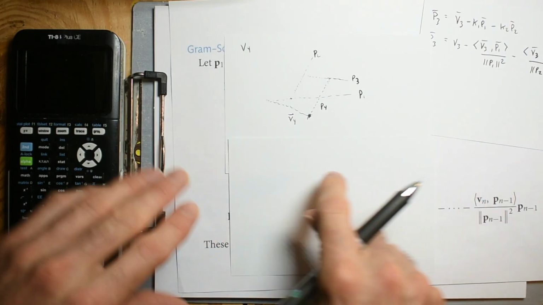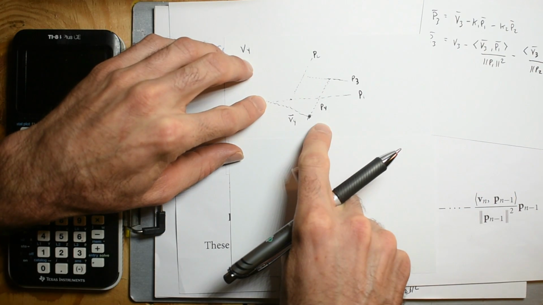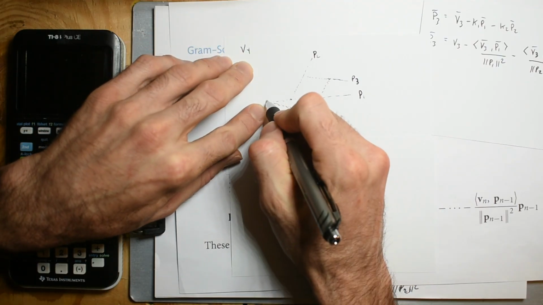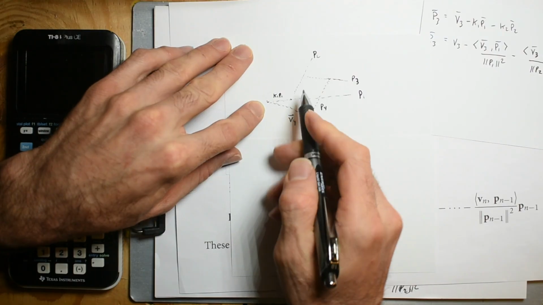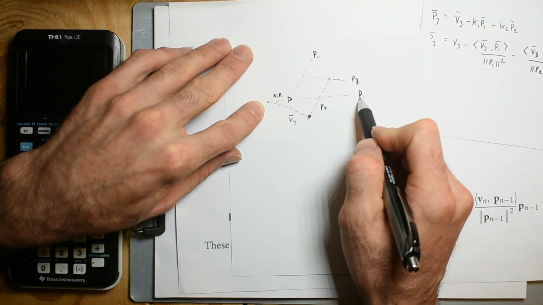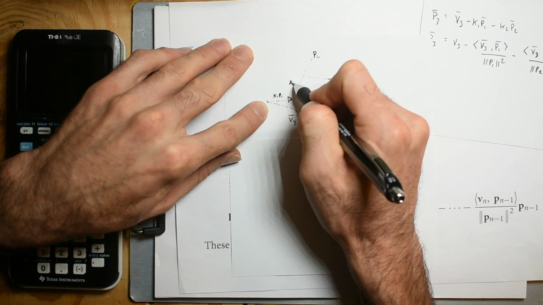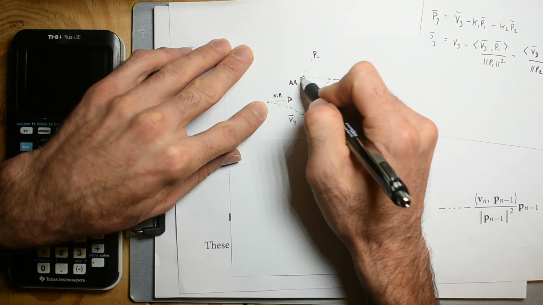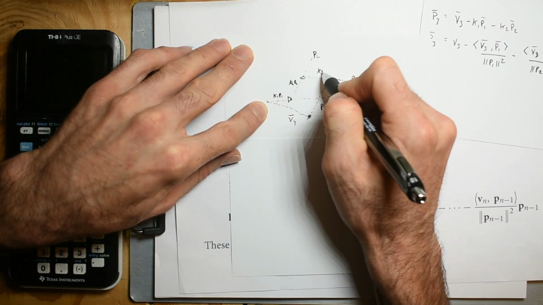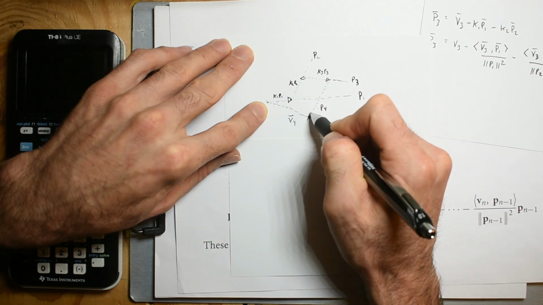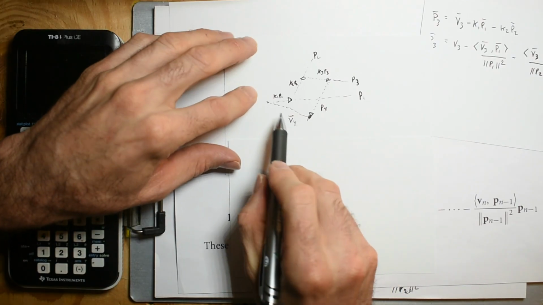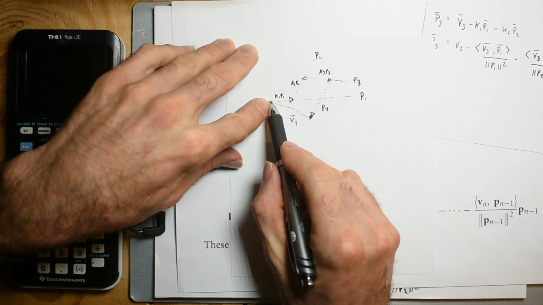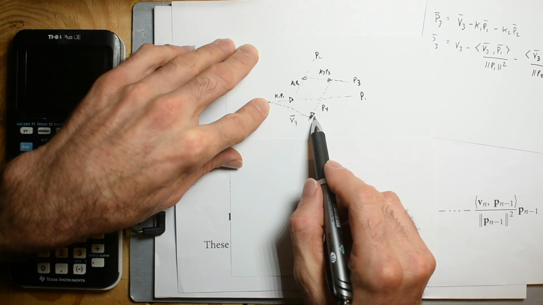V4 is going to be, we went this direction only some scalar K1 P1, then K2 P2 this direction, then K3 P3 that direction, and then we went P4. So V4 is equal to this and that.